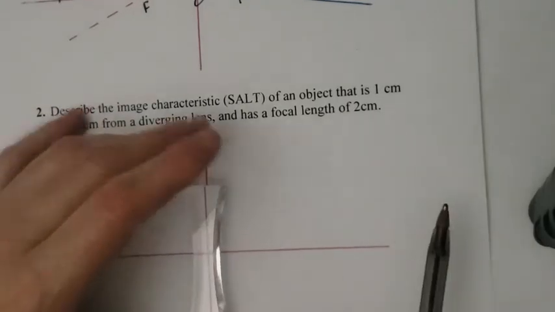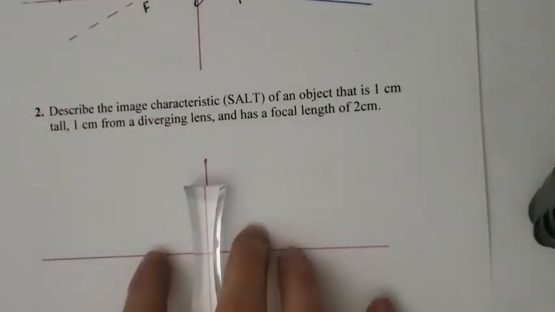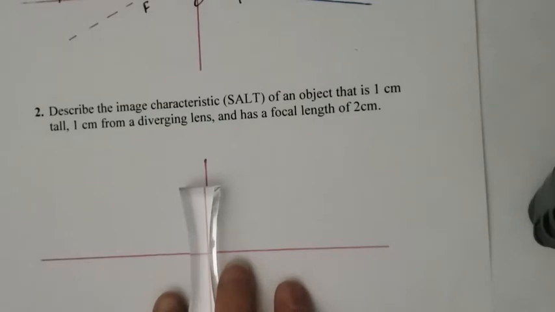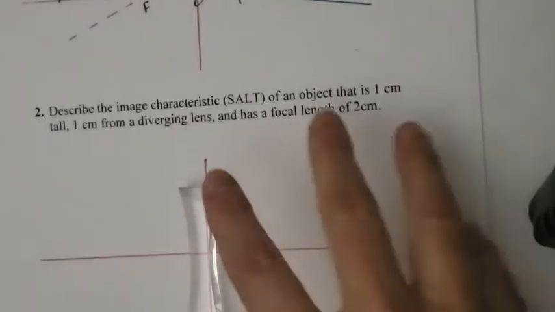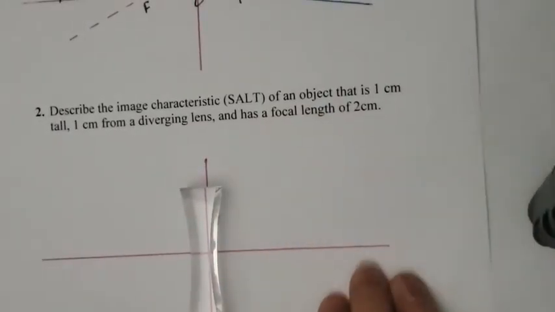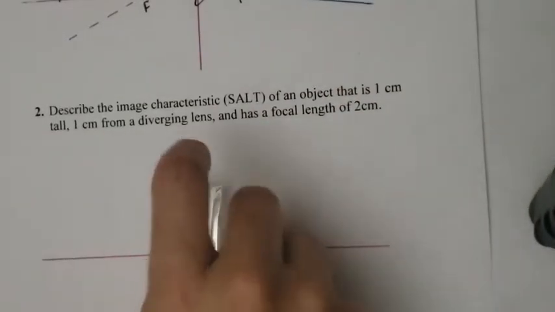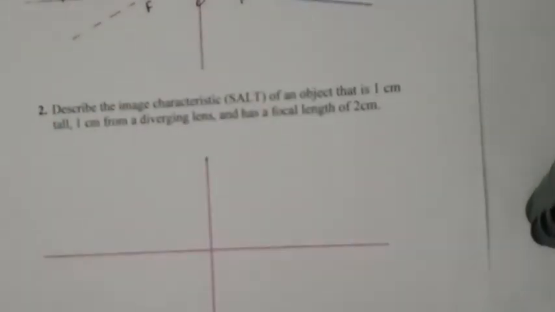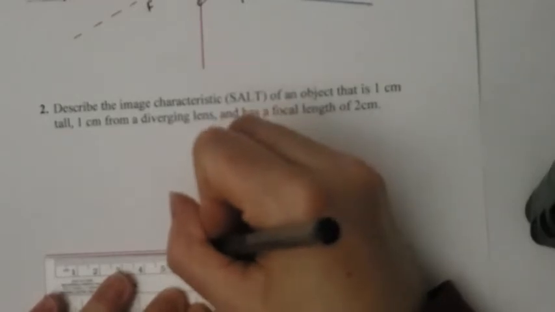Now remember, diverging lens, hourglass, skinny at the middle, and it spreads out, it diverges out. So there's no focal point on this side. If those spread out beams were extended, they would meet over here on this side. So this is where I'm going to draw my stuff. So the first thing I'm going to do is draw the object, because it is 1 centimeter from the lens. And I know it's 1 centimeter tall.